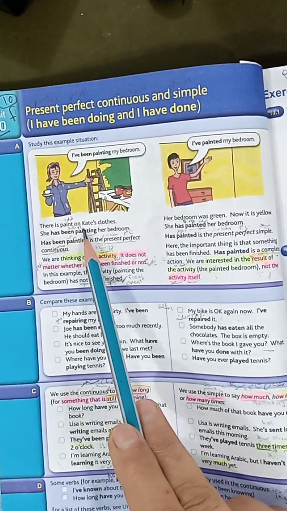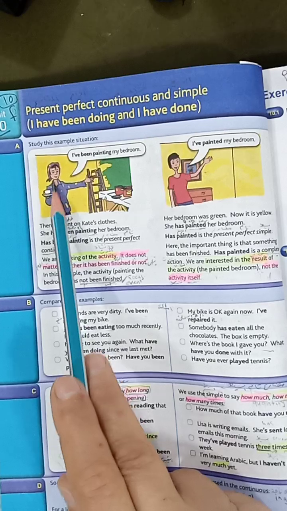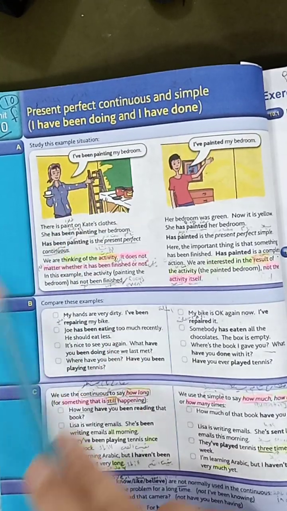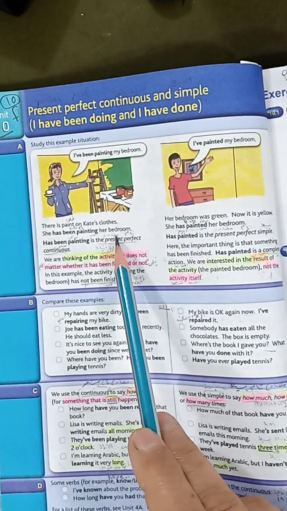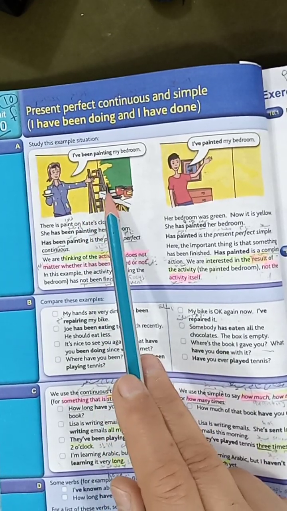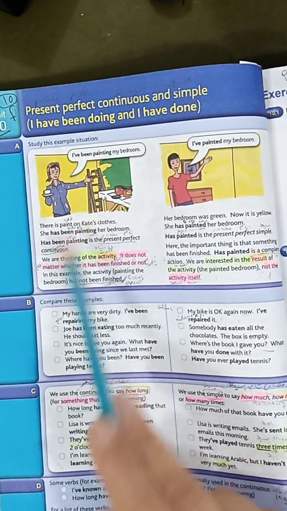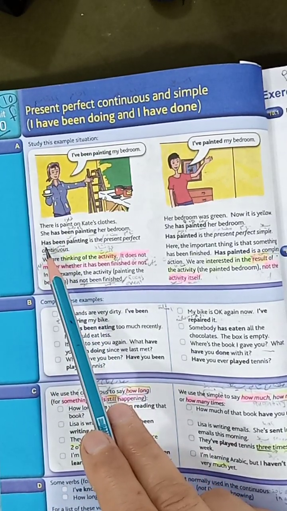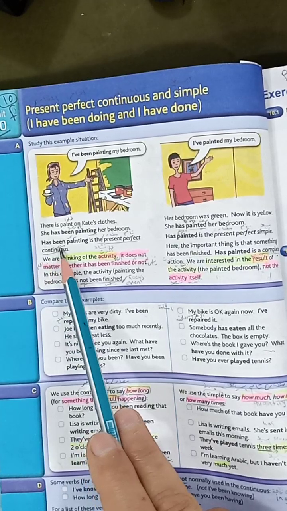Now read this example. There is paint on Kate's clothes. As we see here, there is paint on Kate's clothes, because she is in the middle of the work. She has been painting her bedroom. Now she is painting. Before this time she was painting, and this action is not finished. When we ask, of course, we introduce the auxiliary verb. This action is the present perfect continuous, as we said: has been painting.